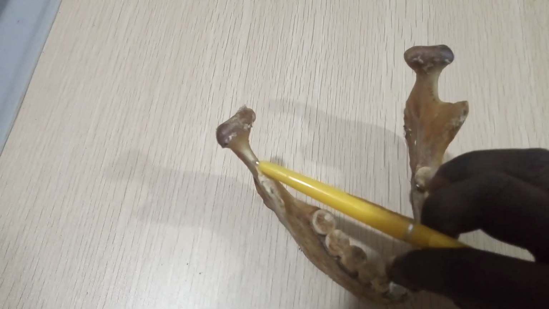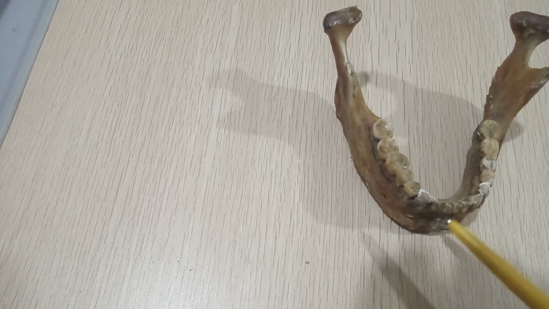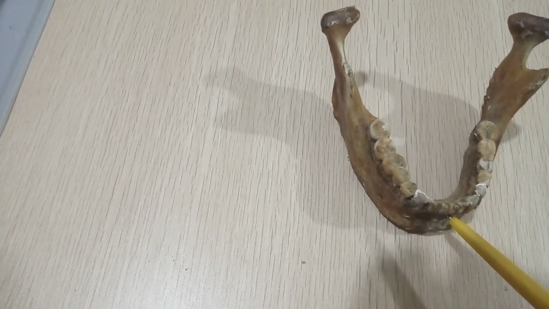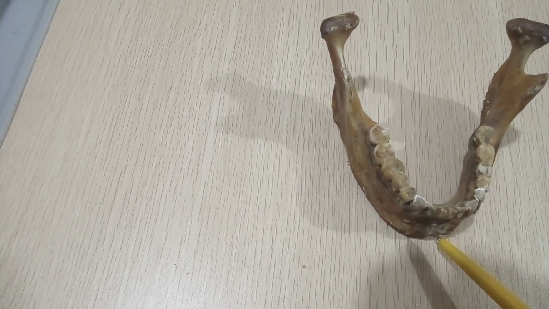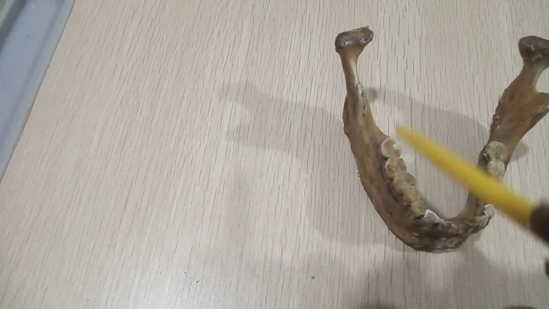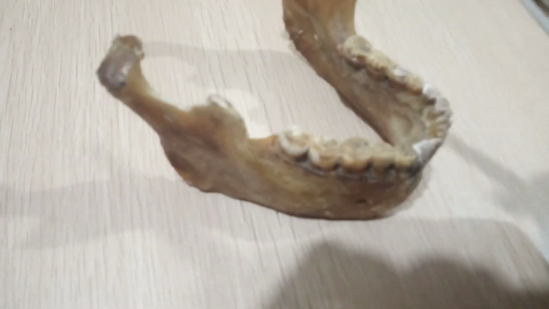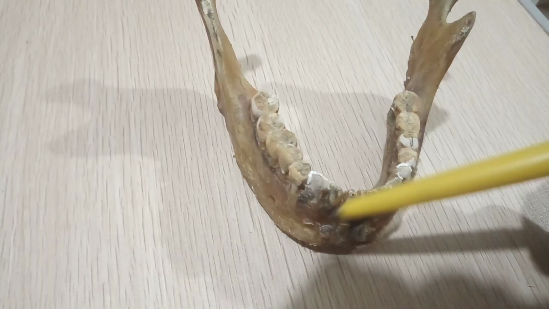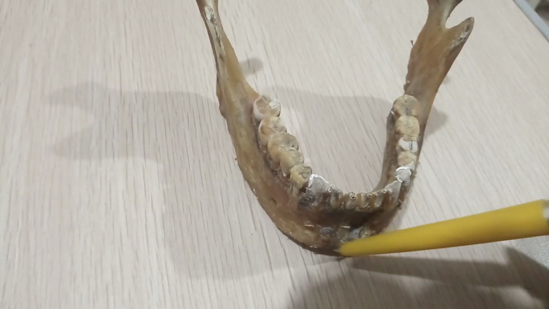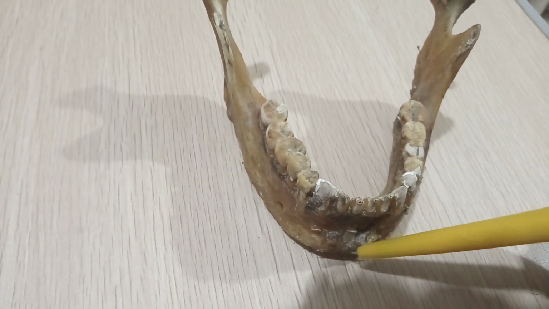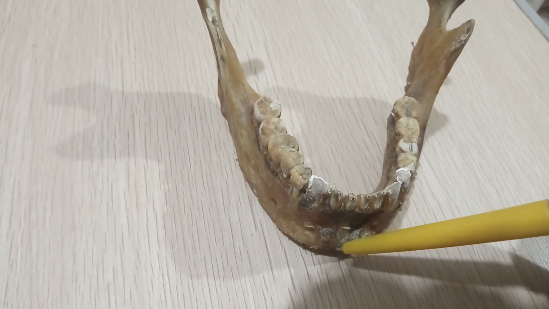This bone developmentally actually consisted of two bones which were joined together on the midline by what you call the symphysis menti, which is a cartilaginous structure. The bone presents with a body which is horizontally placed. So this is the body of the mandible, and if you look at the midline, there is this prominence over here which is known as the mental prominence.